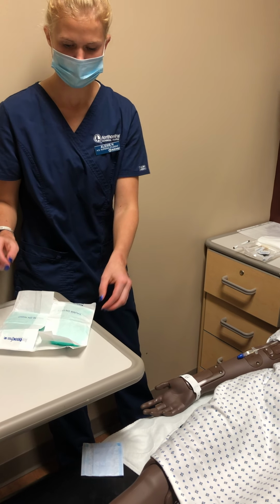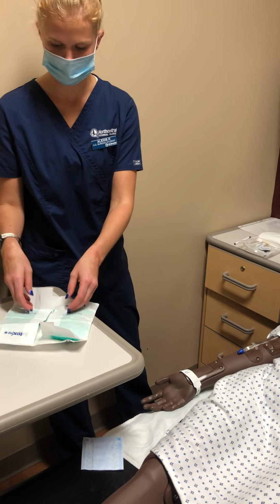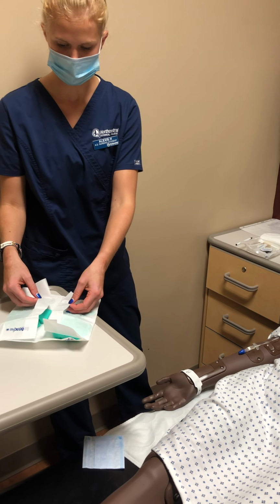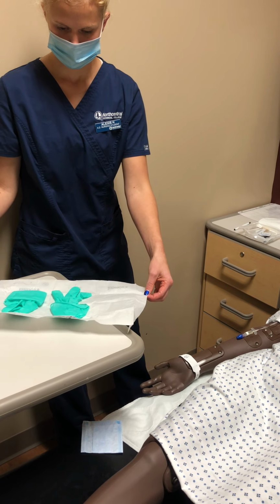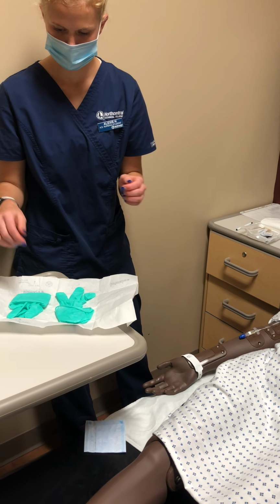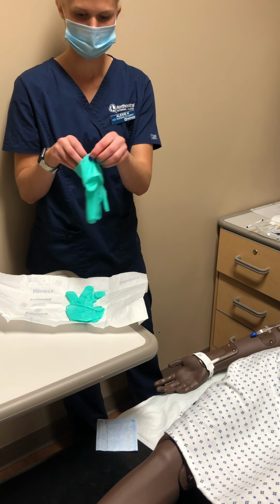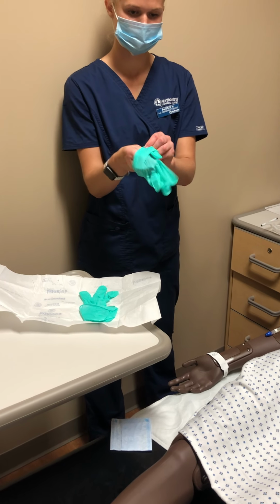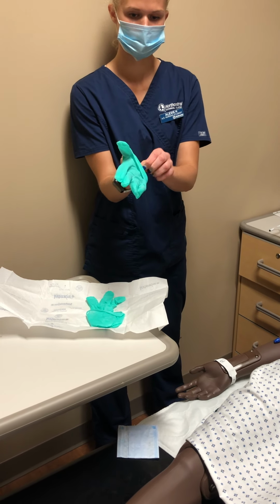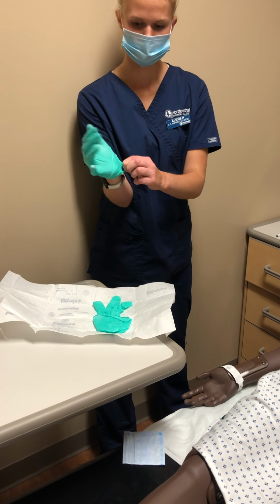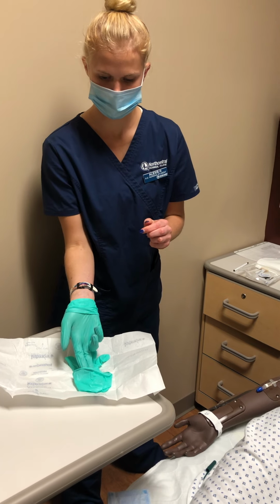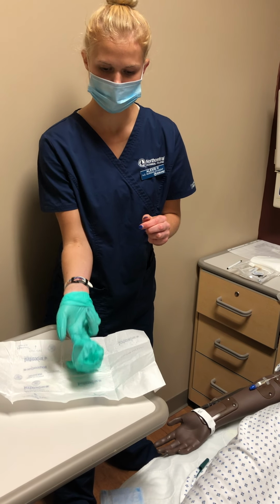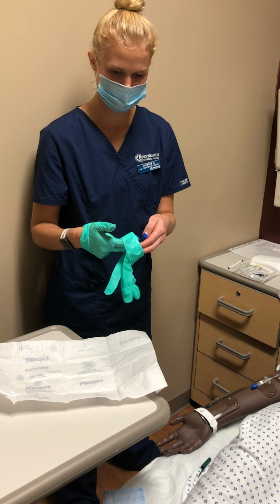I never want to put my hands above my waist once I have my gloves on, but the patient is down here. So I wash my hands and only touch the inside of my first glove, and then you only touch the outside and you abduct your thumb the whole time.